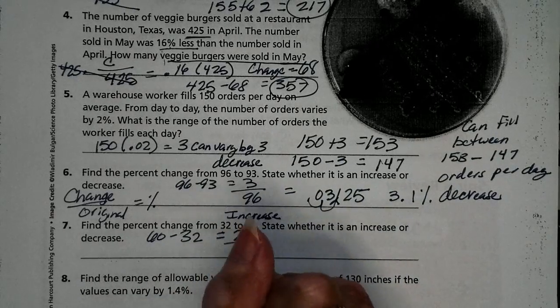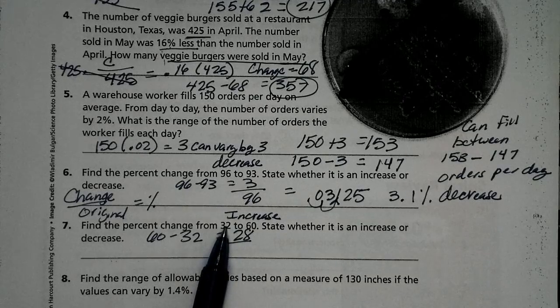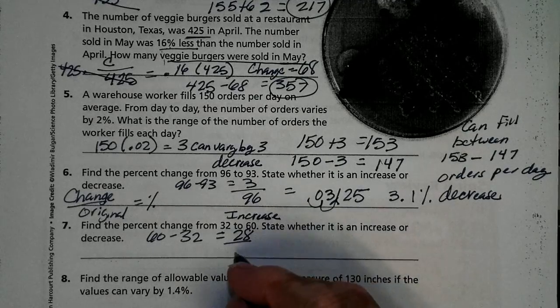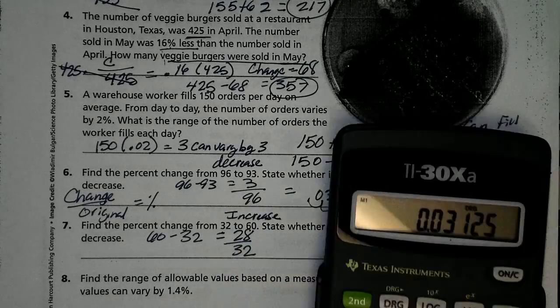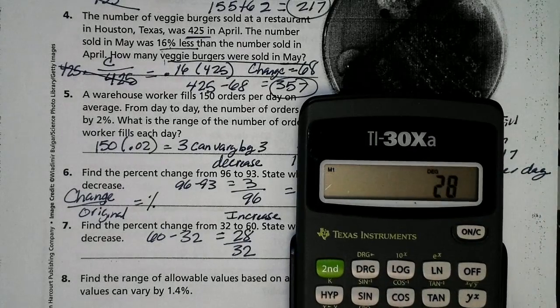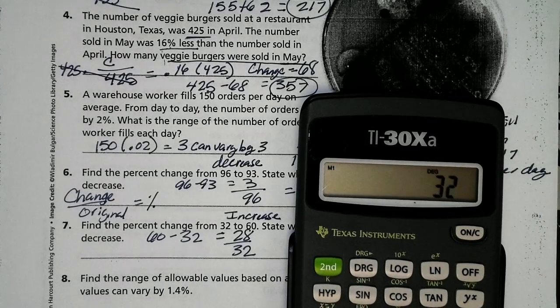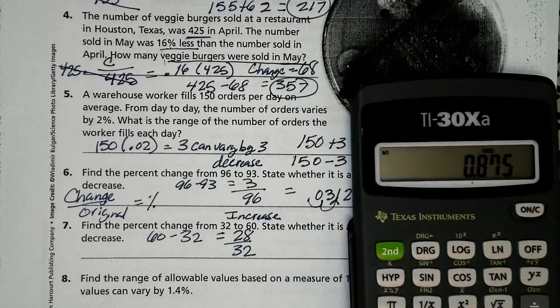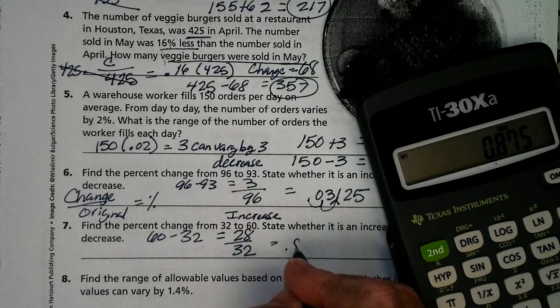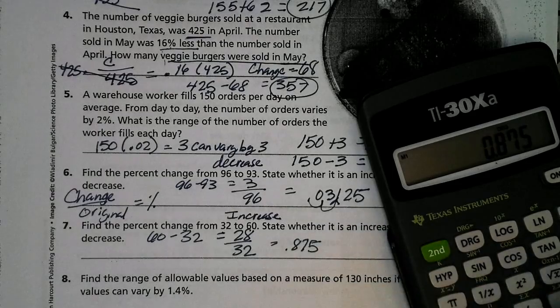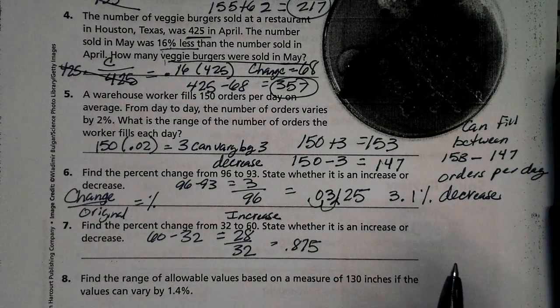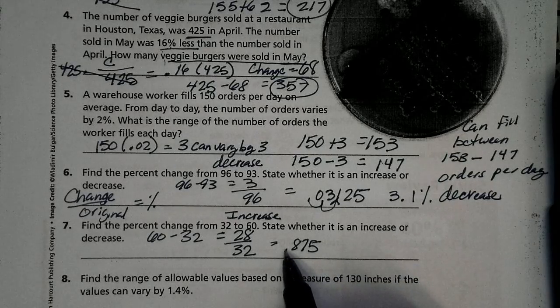What was the original? What did I start with? 32. Yeah. So what do I get? 28 divided by 32. 0.875. Yeah, so I get 0.875. How do I make that into a percent? Times 100.